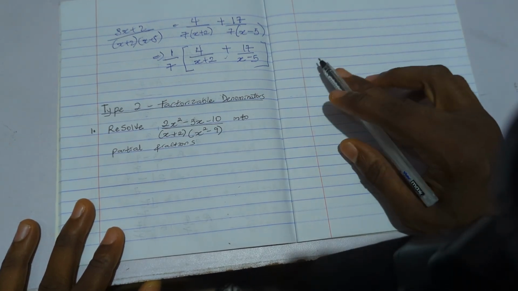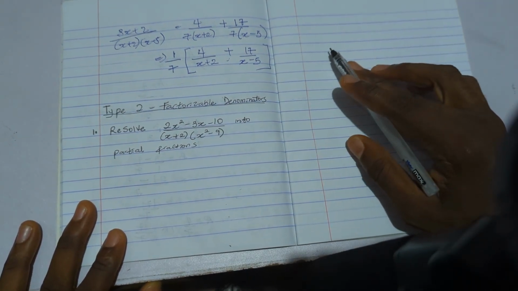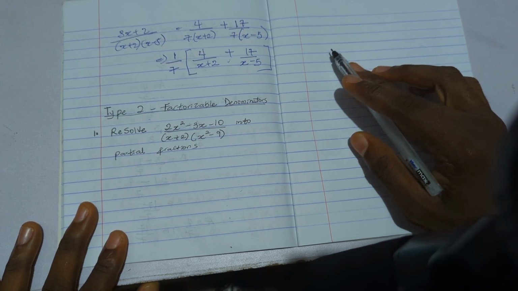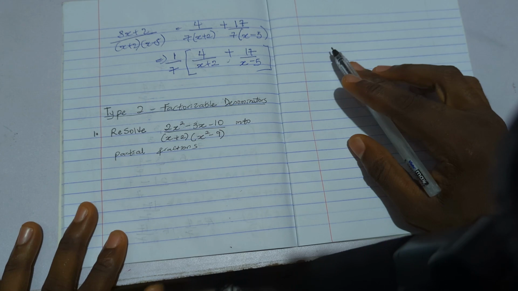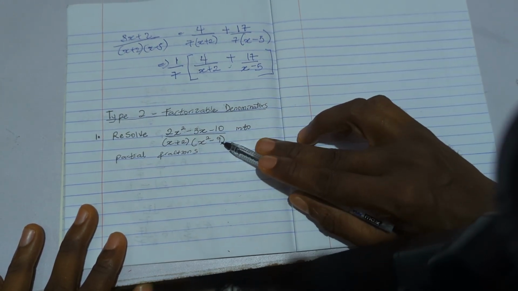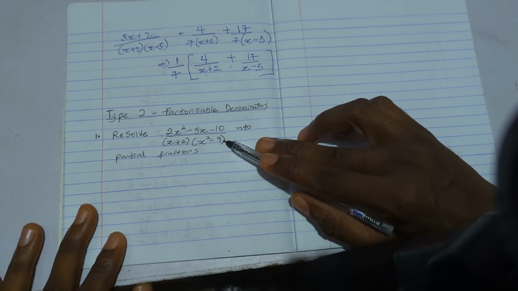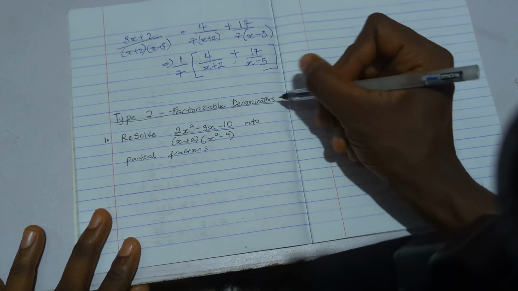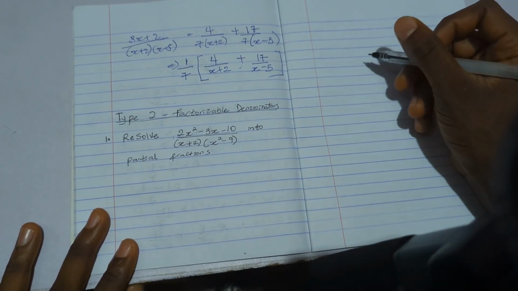Right, so what does this tell us? This question says, resolve (2x² - 3x - 10) over (x + 2)(x² - 9) into partial fractions. So of course this time around we have a quadratic expression in the denominator, which is x² - 9, and now this x² - 9 is actually factorizable. You are able to recognize that this is a difference of two squares problem. You can represent x² - 9 as x² - 3², which is factorizable, right?